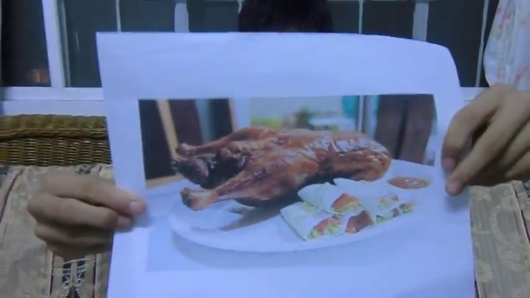Next, the northern one. The cooking methods are barbecuing, boiling, roasting, smoking, and braising. Maybe some of you know this. This is the Beijing duck, the famous Beijing duck. And many foreign Chinese restaurants use this style to cook.